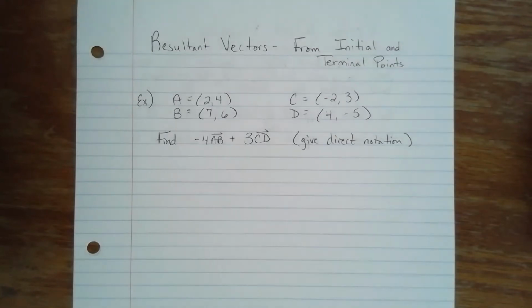Okay, we have another problem asking us to find a resultant vector. So I've already done one video on this in which they gave us the component forms to work with. But here you can see that my goal is going to be to use our initial and terminal points of the vectors given to then perform that same process to work with that same linear combination setup.